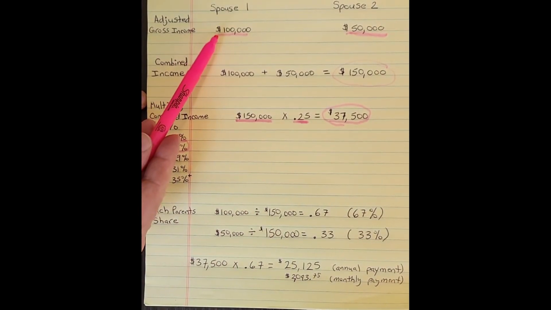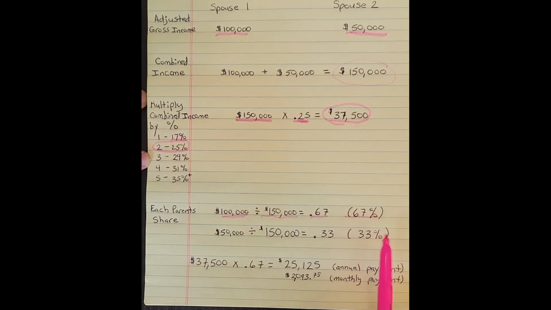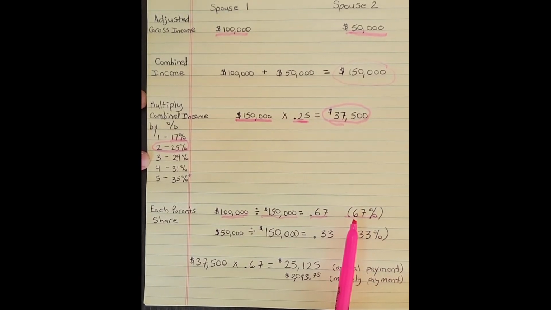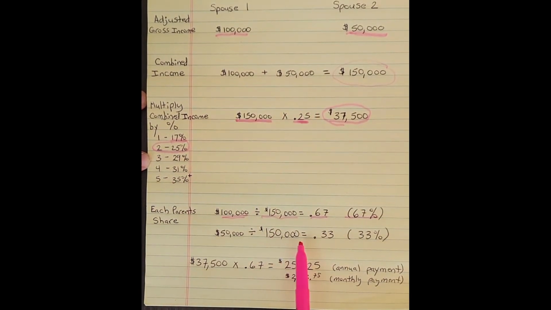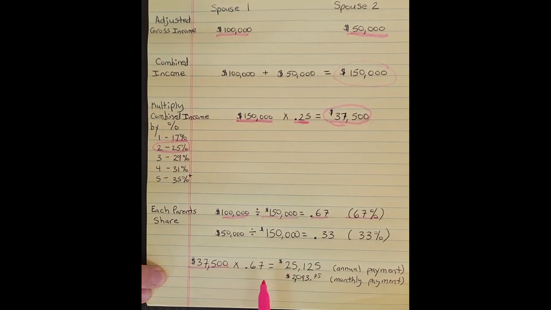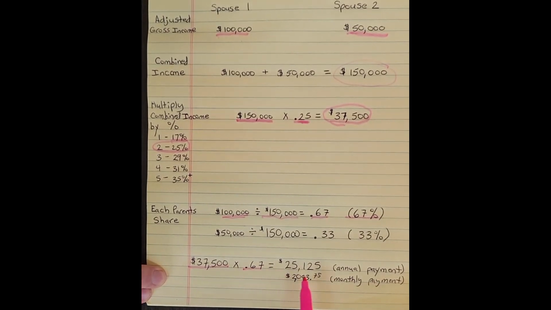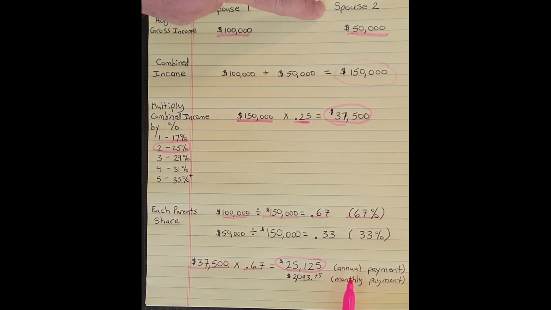So spouse one was $100,000. So we take $100,000, we divide it by $150,000, and we come up with 67%. So spouse one is going to have to pay 67% of $37,500. Again, spouse two, their obligation is 33%, but they don't pay anything. So we take $37,500, multiply it by 67%, and we get $25,125. That is spouse one's annual child support payments that they will pay to spouse two.